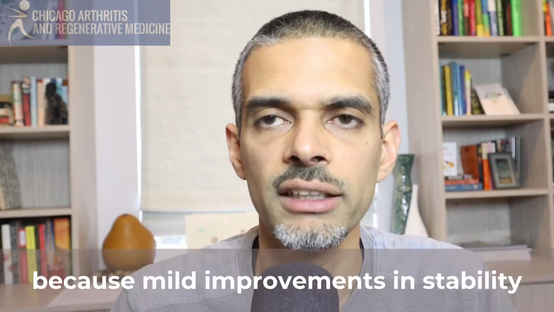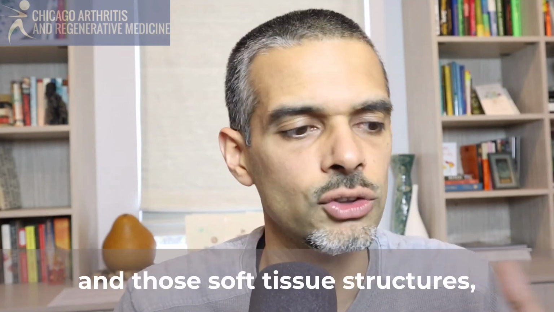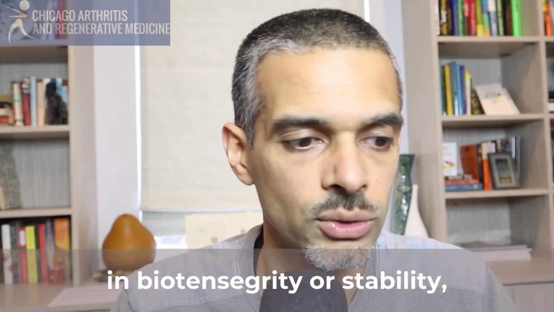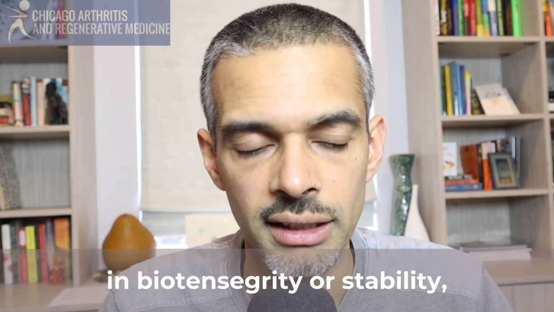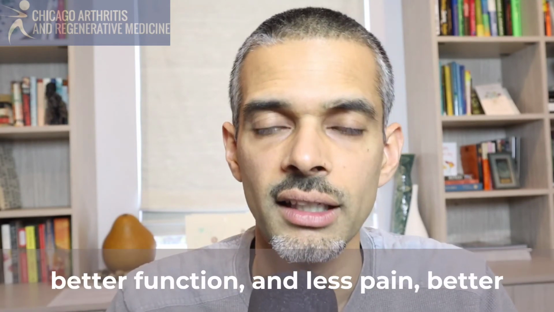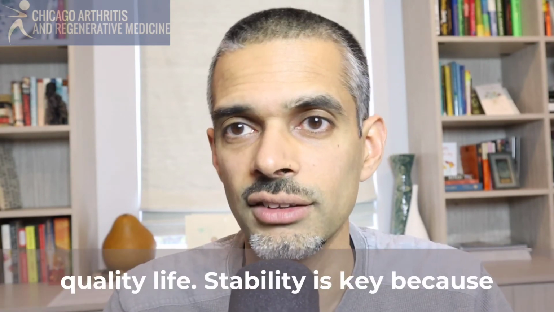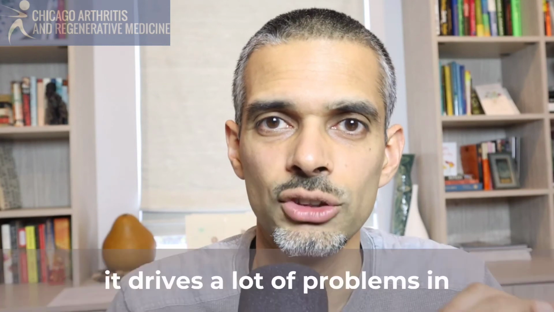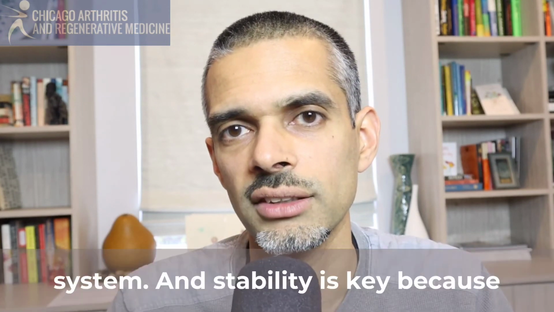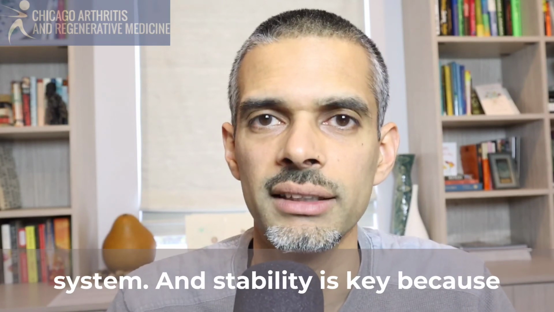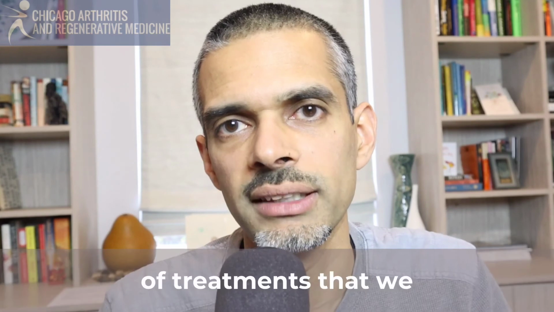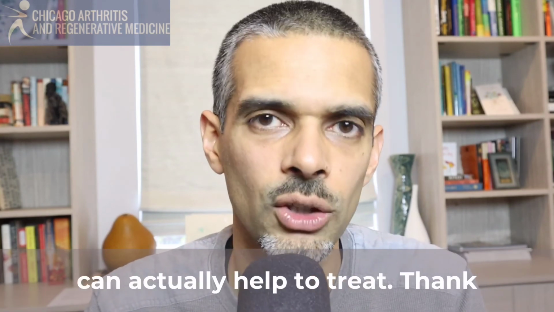Key, because mild improvements in stability in those soft tissue structures can lead to significant improvement in biotensegrity or stability, which in turn can then lead to better function and less pain and better quality of life. Stability is key because it drives a lot of problems in the orthopedic and musculoskeletal system, and stability is key because it's something in the regenerative medicine armamentarium of treatments that we can actually help to treat.